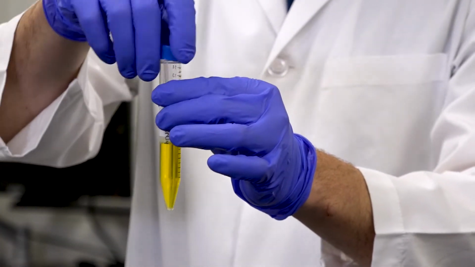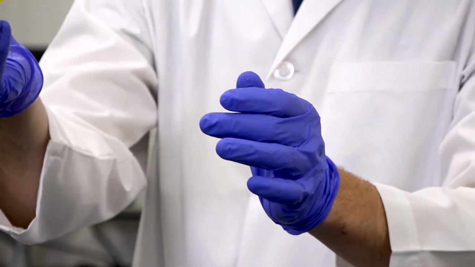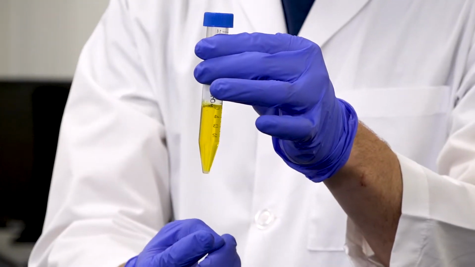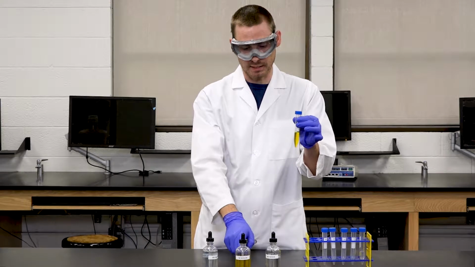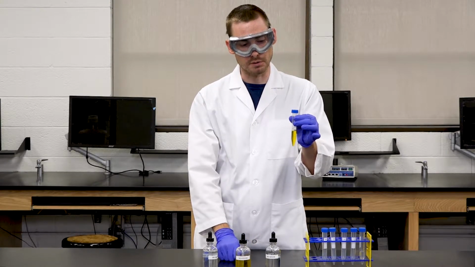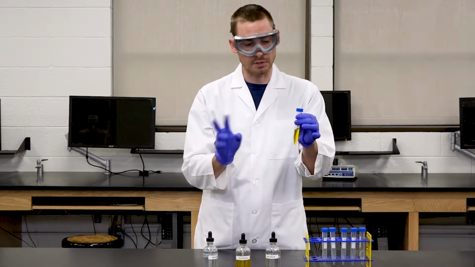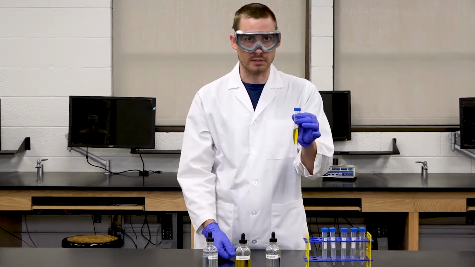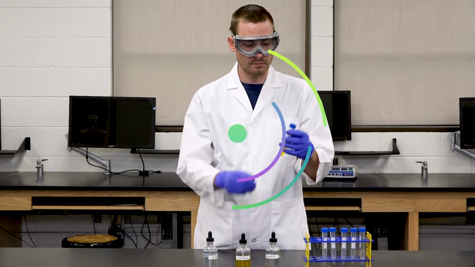So now that it's back to being yellow in color, you can see that we have the chromate ion completely. So we've now gone back to the reactants like in the original solution. You can continue to go back and forth until it's too concentrated to see the color changes easily.